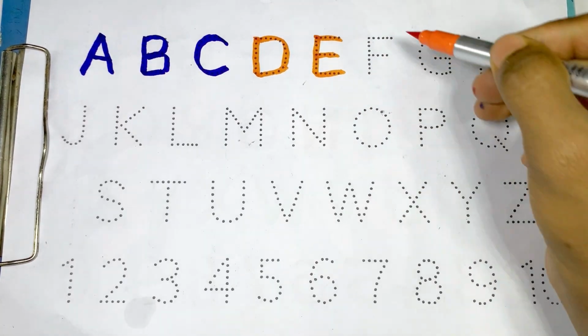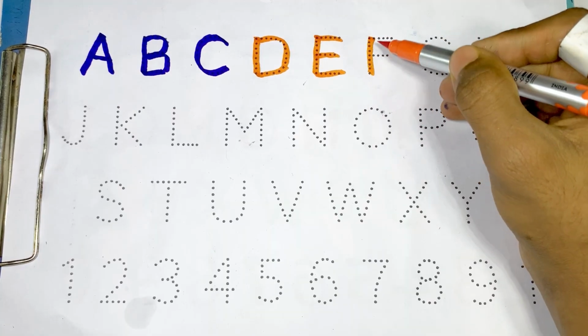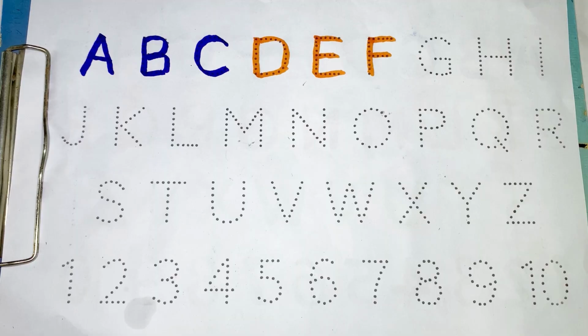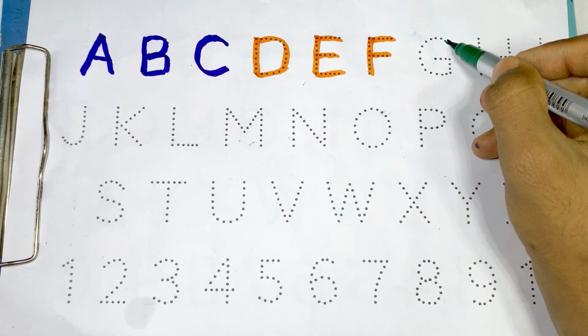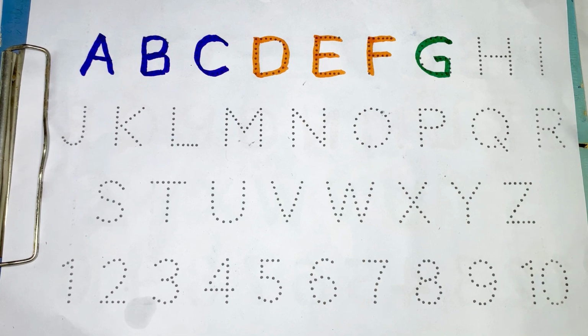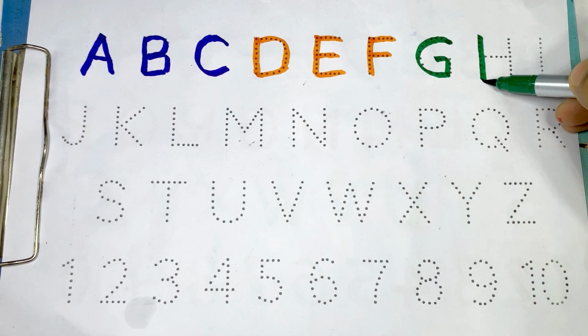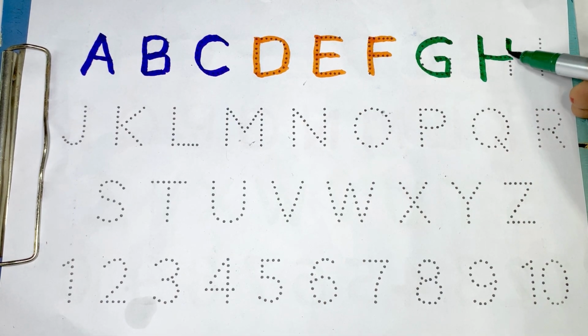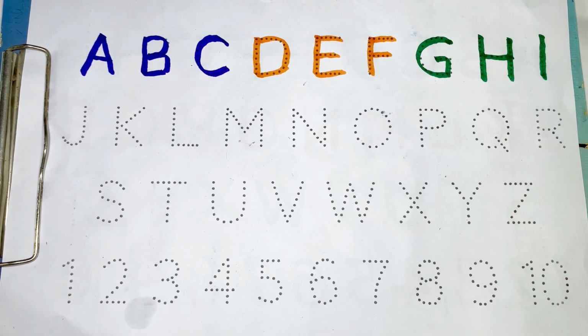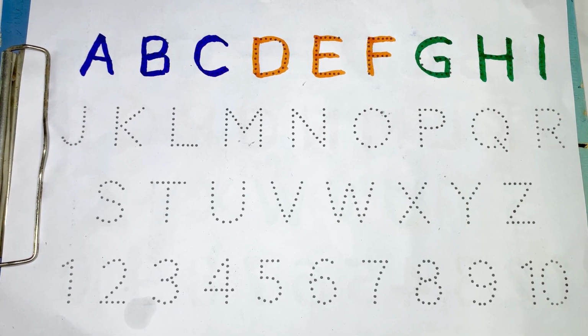E for egg. F for fish. G for God. H for hand. I for eyes.